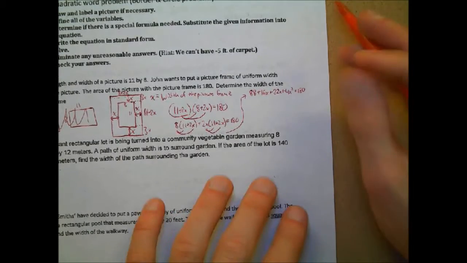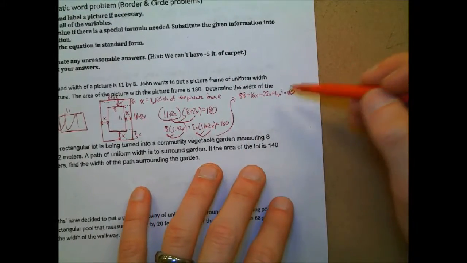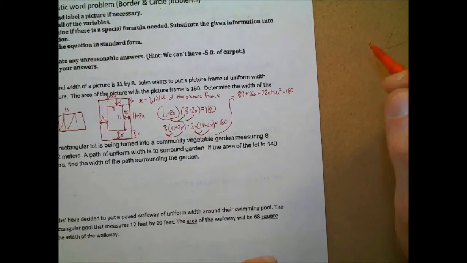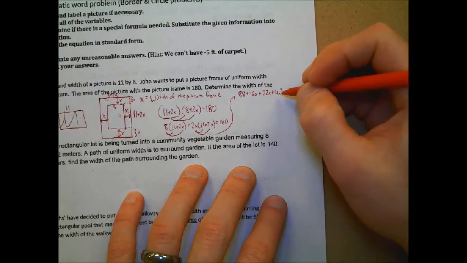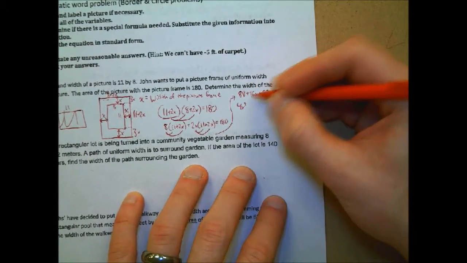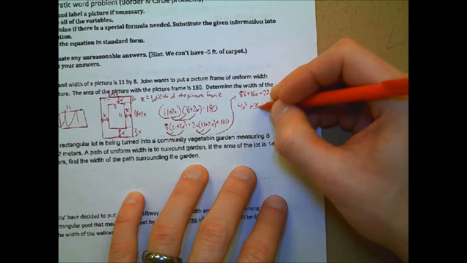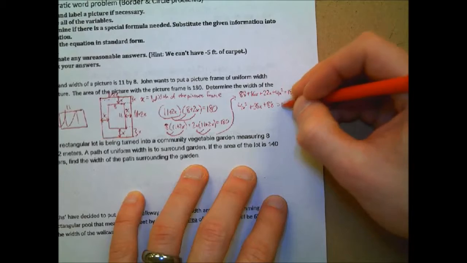All right, now we got to keep working here. We're not done. Is it in standard form yet? What can we put together here? And then 22x. The 4x squared needs to be in front, so I'm going to put that in front too. And then 16 plus 22 makes 38x, plus the 88. And I still have equal to 180.